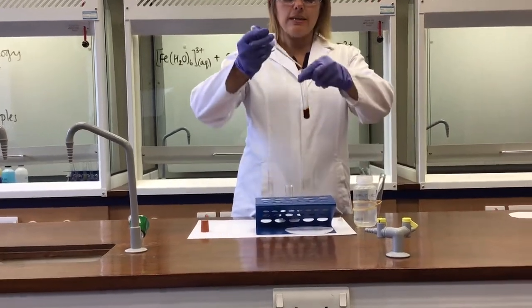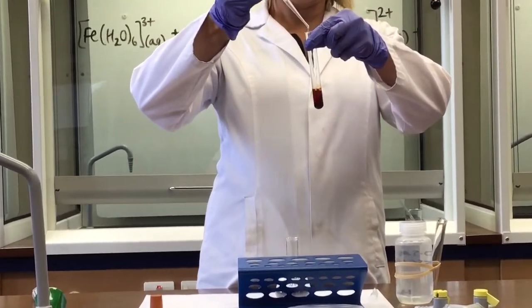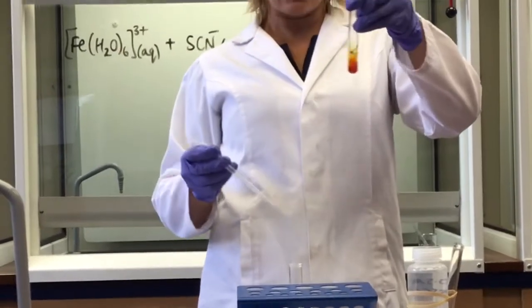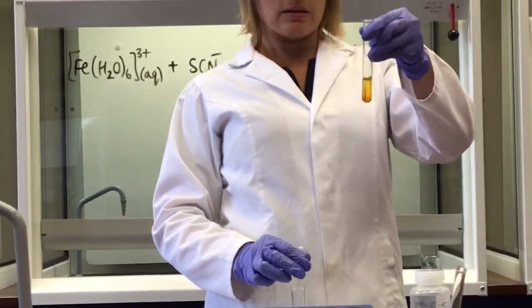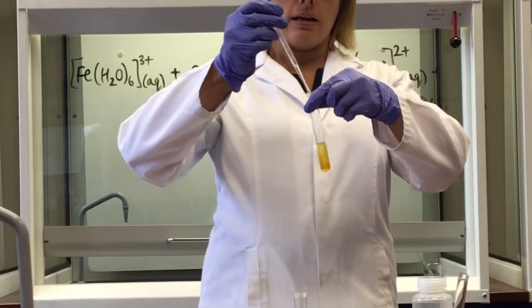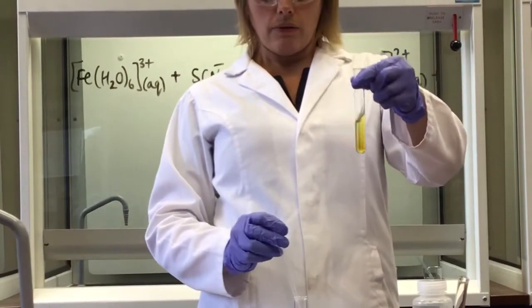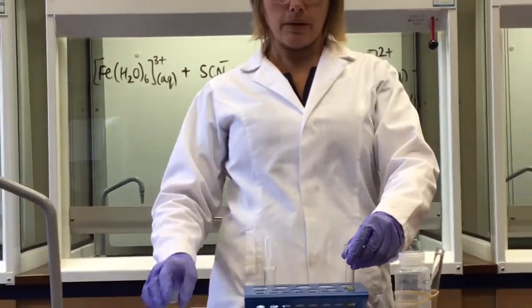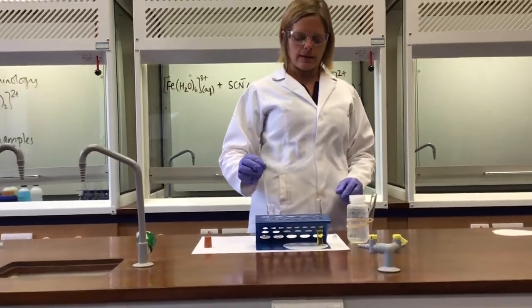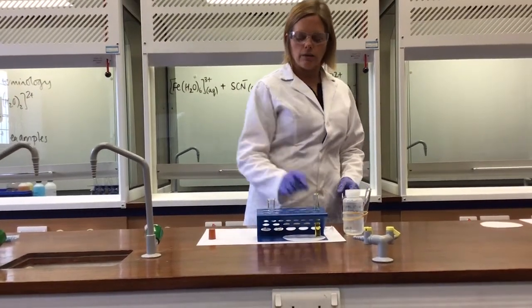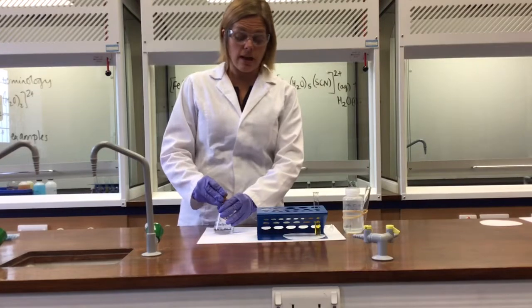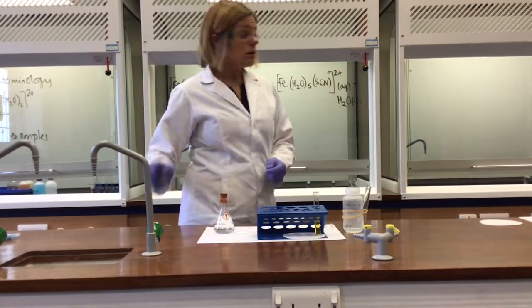So if I take some EDTA, that colourless solution, and add it now to that blood red solution, like so, give it a bit of a shake, and add a drop more, hopefully what you can see now is that the blood red solution has completely gone. And the colour of the solution is back closer to the Fe3+ that it started with.